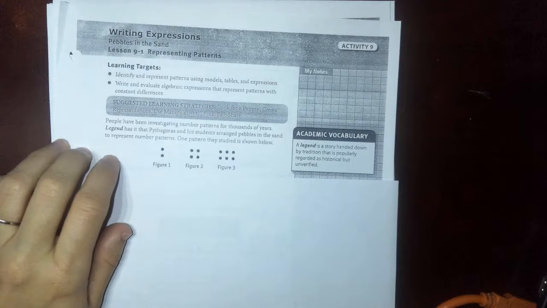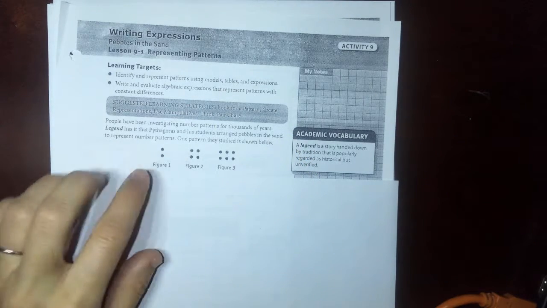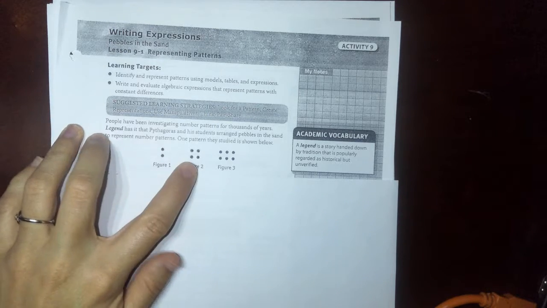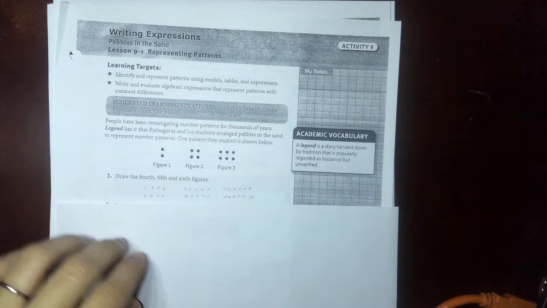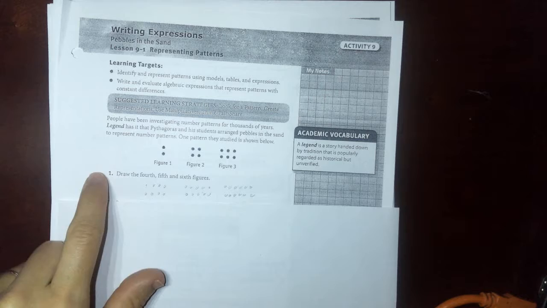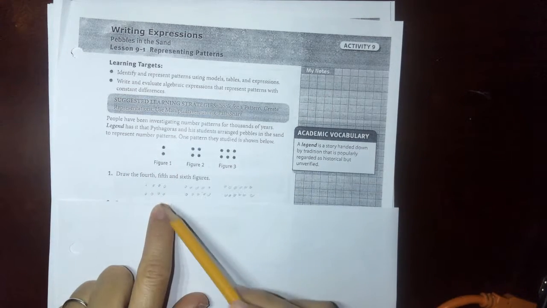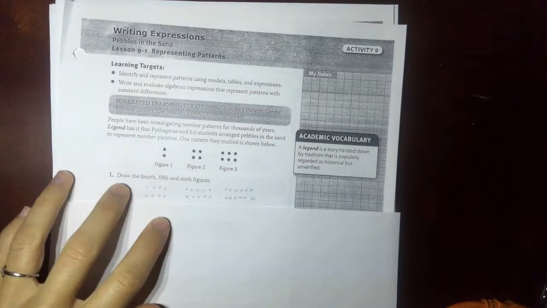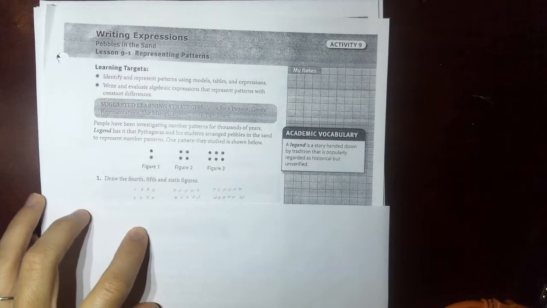So first of all, we're trying to find patterns and write expressions for them. So here we have some patterns. You've got 2, 4, and 6. They want you to draw out those figures. If you can see, the pattern is that they're just adding 2 more each time. So you add 2 more to each drawing. Let's see if I can get this picture to be right. I don't know if it helps, but you've got your drawings there.